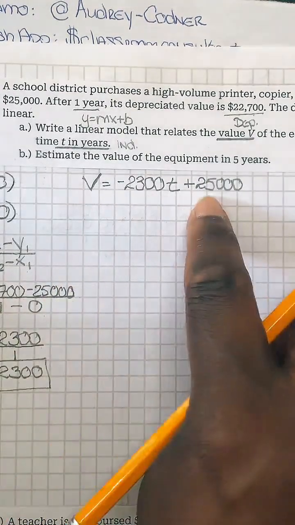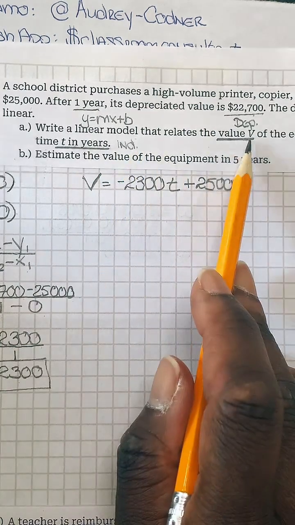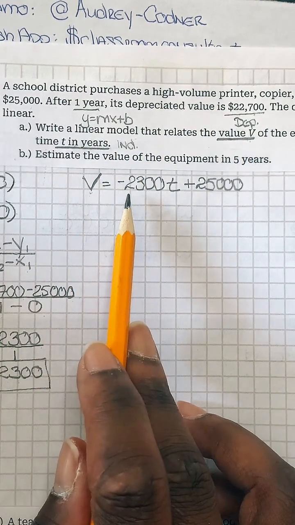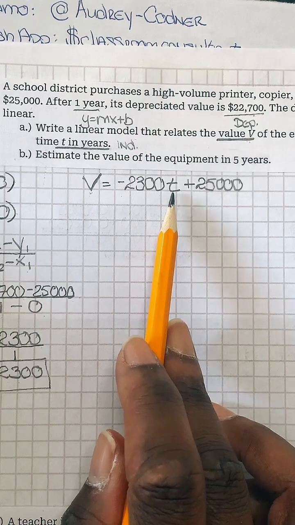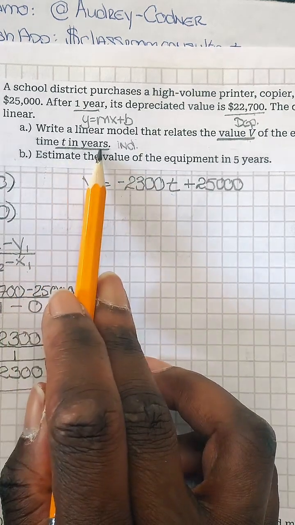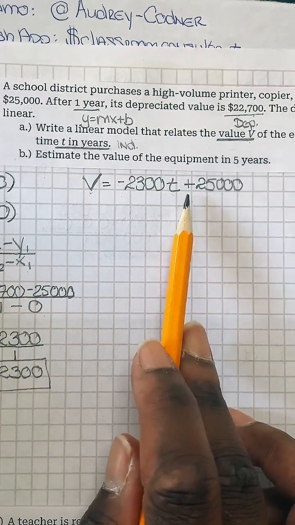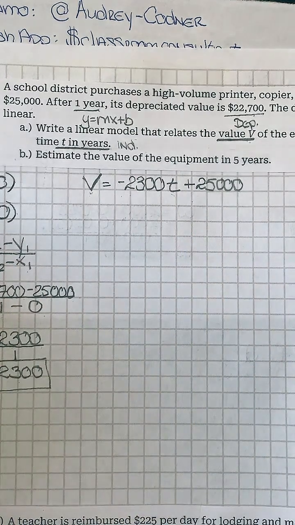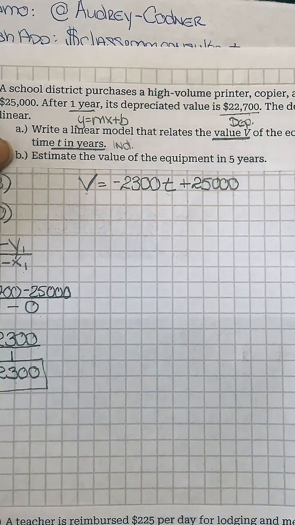So that is our linear model, aka my equation line. It's talking about the value. The way that we find value is we're going to take negative 2,300 multiplied by how many years, that's what t is representing in years, plus the amount that the equipment cost before the depreciation, which is the 25,000. All right, so now we're going to part B.